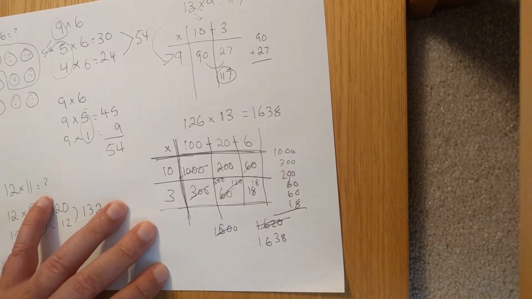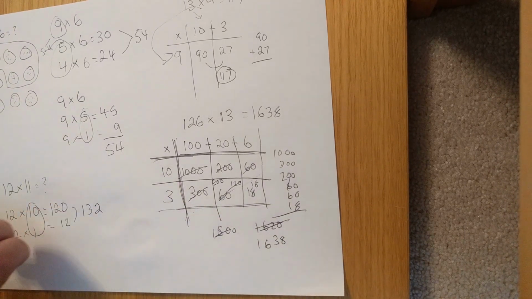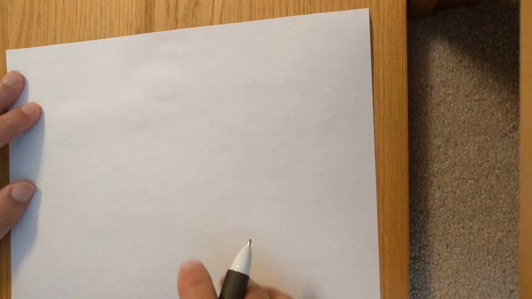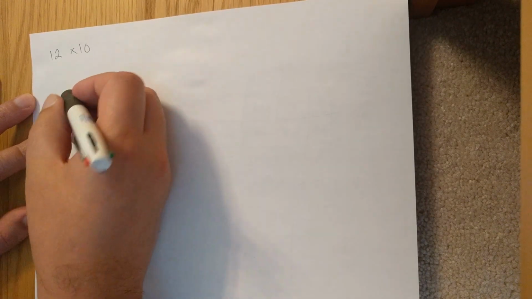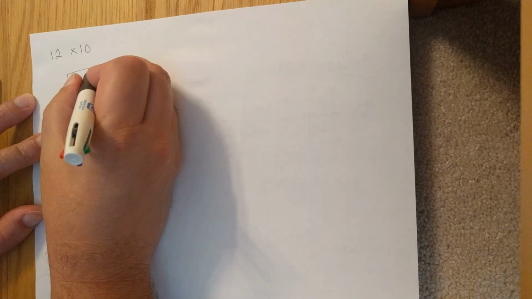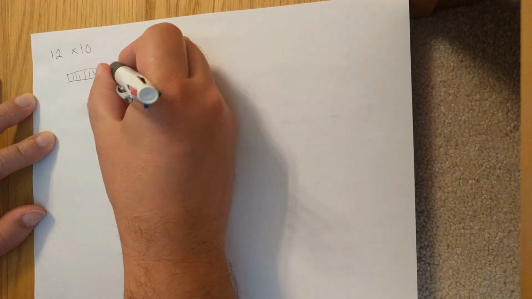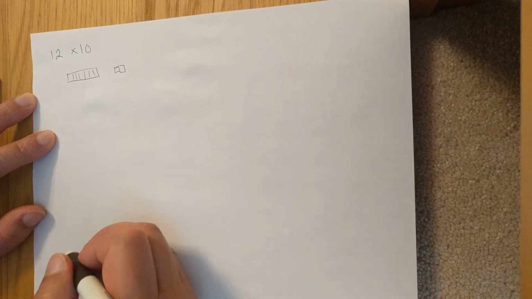I'm going to show you two more methods here. They're very similar to the array, just with a little twist. So one is called an area model. And an area model means, like if you had 12 times 10, let's just say, then you would actually build this kind of model. You can imagine one of these 10 rods, and then you'd have 2 of the single rods, right?